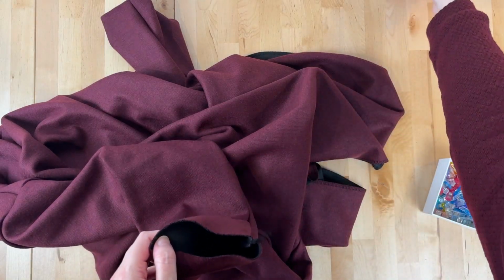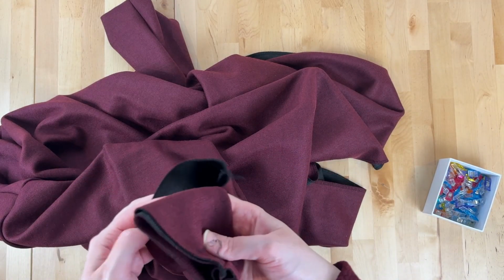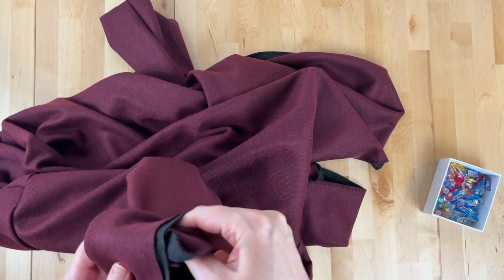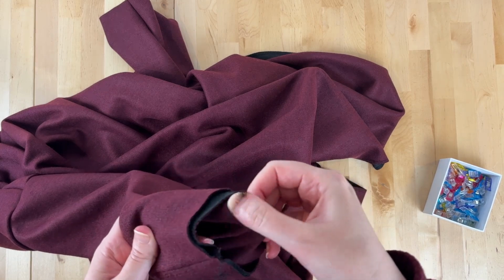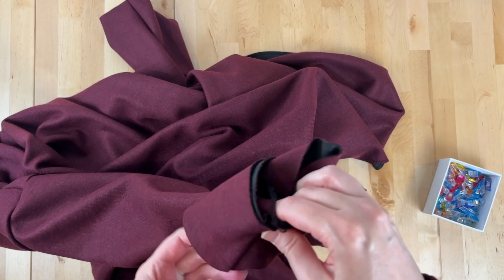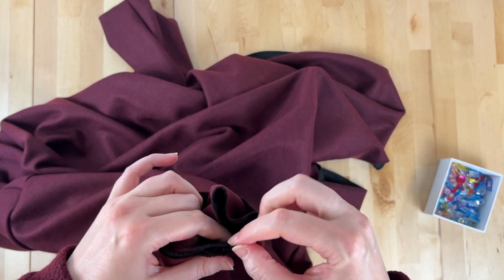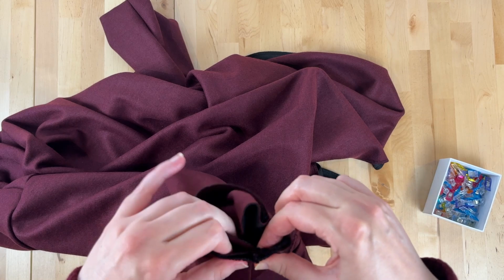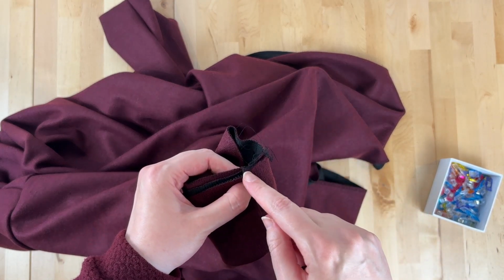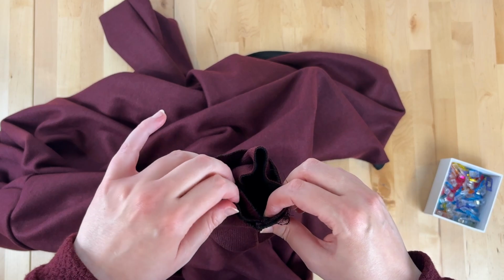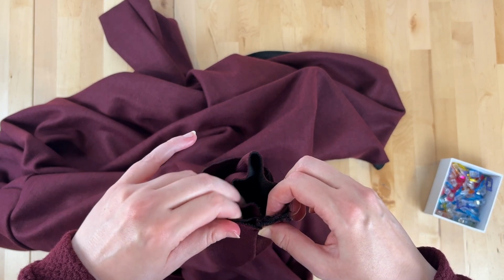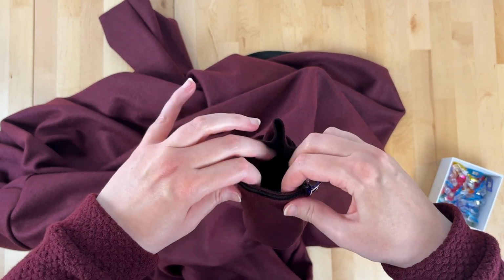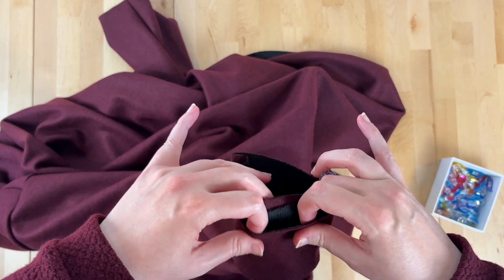So, now I need to add the cuffs. So, I will just pull out the sleeve through the cuff, so I have right sides facing. Chunky. So I have the seam allowance of the cuff here to the left, and to reduce the bulk, at least a little, I will lay the seam allowance of the sleeve to the right. This fabric is a chunky boy.